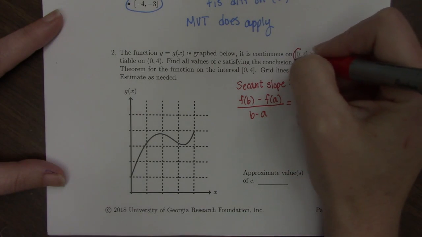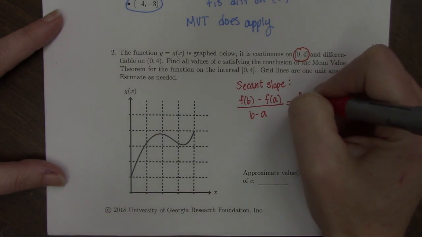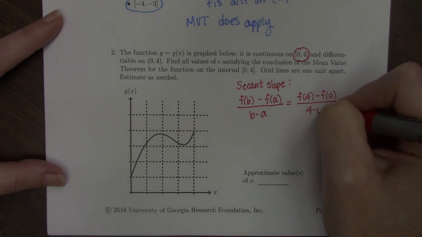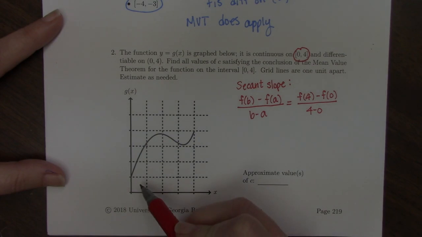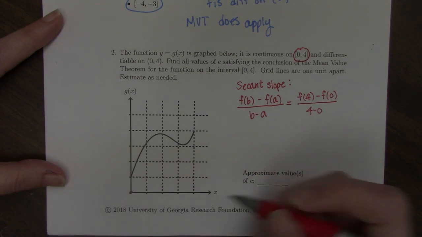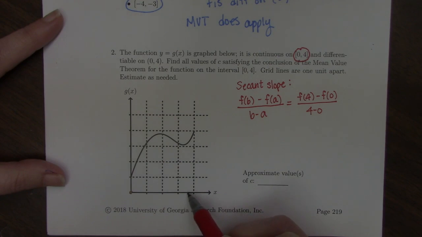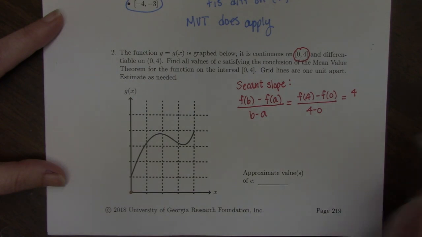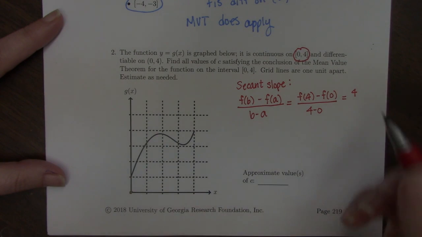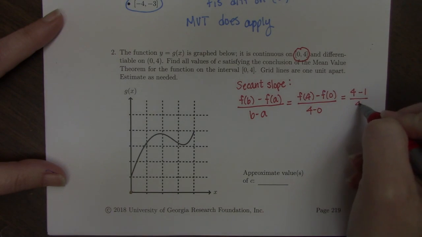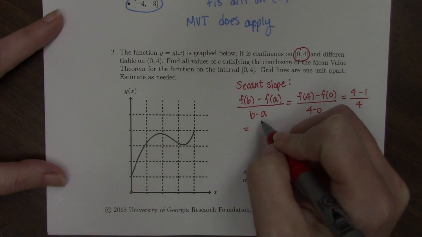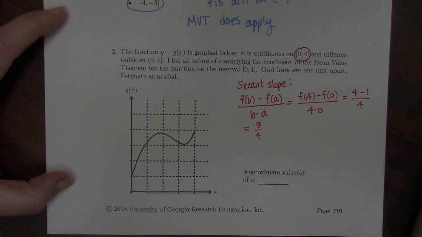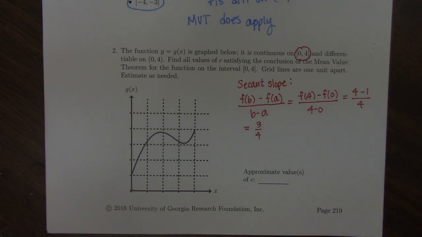We're checking the interval from 0 to 4. So this is f of 4 minus f of 0 over 4 minus 0. So now I can look at my graph, and we're assuming that this is the origin. So if I go over 1, 2, 3, 4, I go up 1, 2, 3, 4. So f of 4 is 4. f of 0 is up at 1. And so I get a secant slope of 3/4.